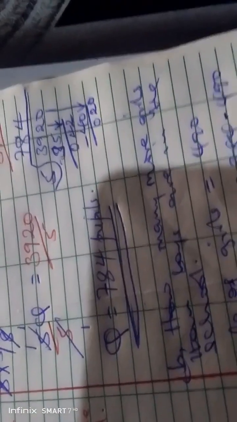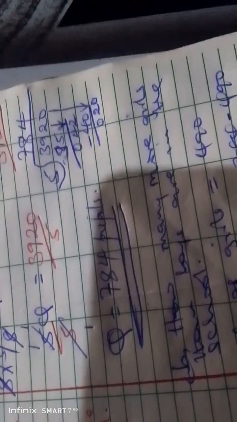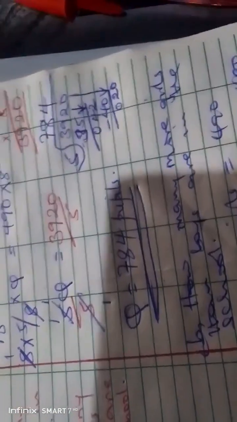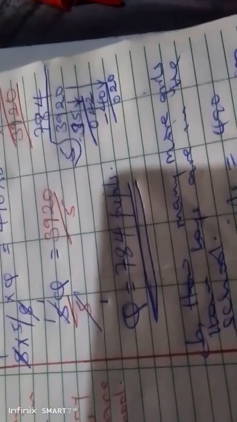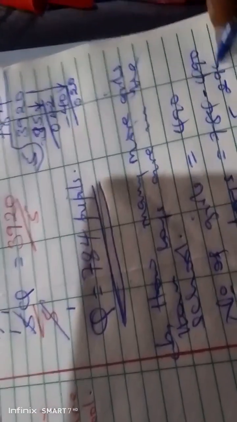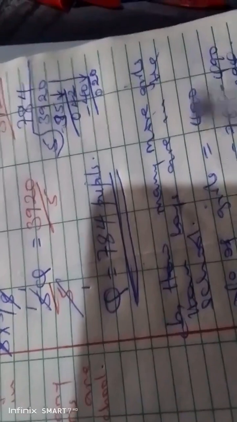So we subtract the number of girls, which will be equal to 294.